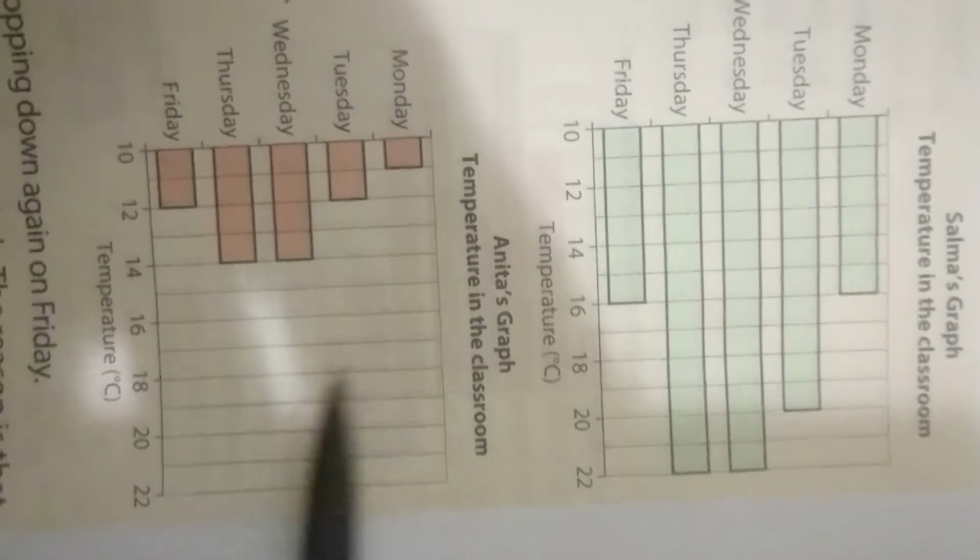One showing the minimum temperatures for each day, the other showing the maximum temperatures for each day. Because it was taken at different times of the day, the data was different. Anita's graph was taken in the morning where it is usually colder. Salma's graph was taken around lunchtime where it is usually higher because it's in the afternoon. So that is how you are going to interpret graphs.